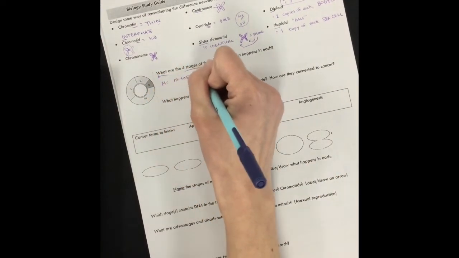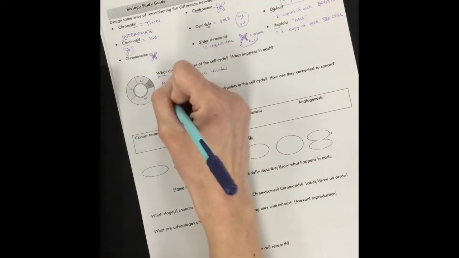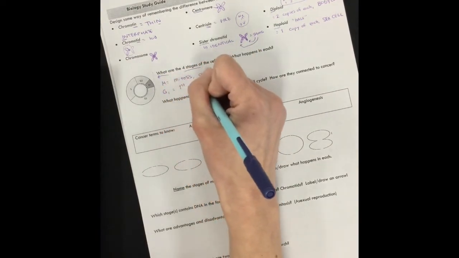Stages of the cell cycle are pictured here. M stands for mitosis. This is the stage of a cell's life that is actually dividing. G1 is a gap phase. It's where a cell is just going to live life and do its thing. S stands for synthesis. A cell is going to copy its DNA in that phase, and that's what happens at the end of interphase, so that we double our chromosomes.